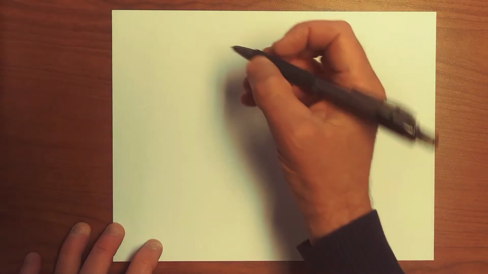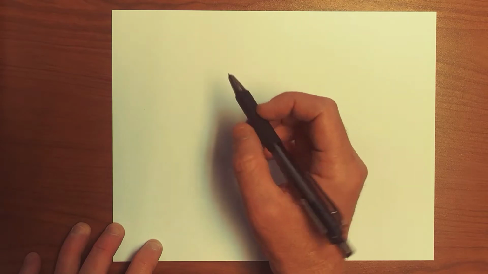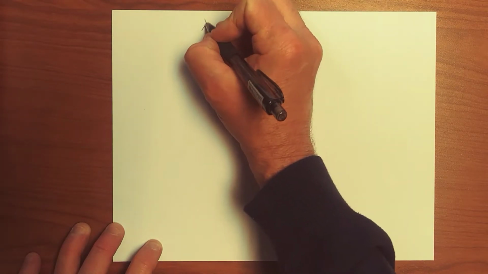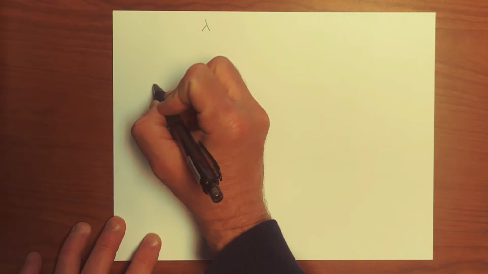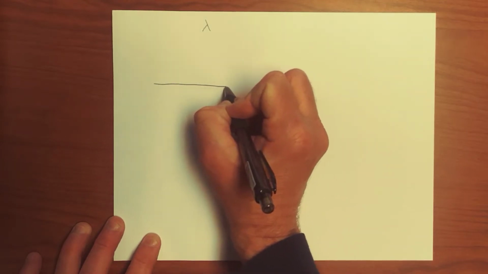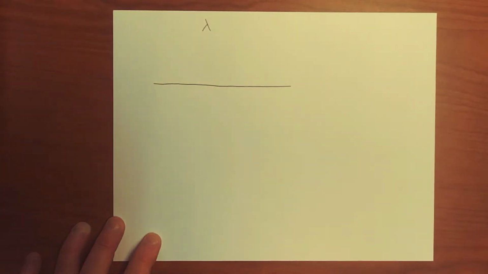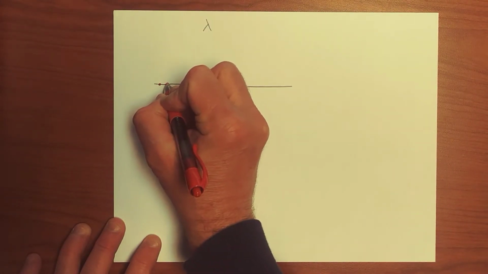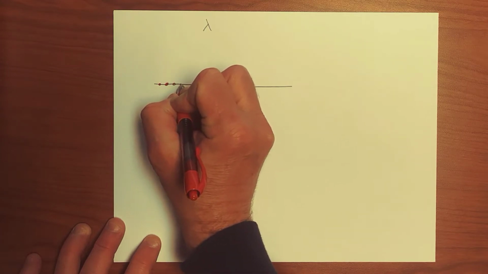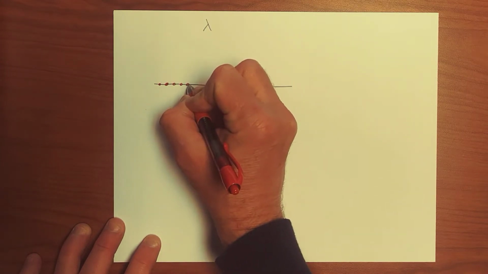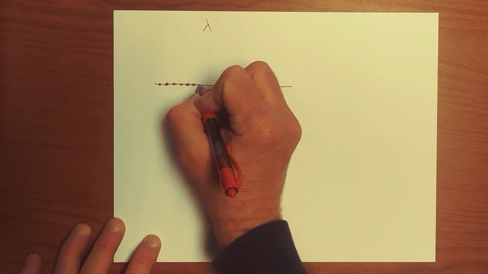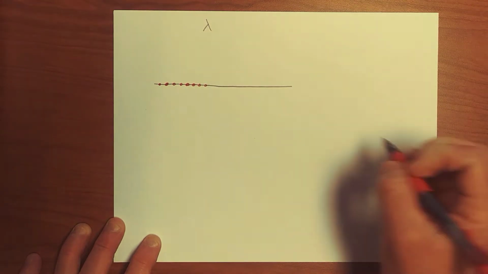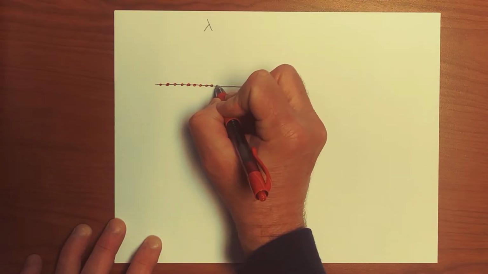Okay, so let's again consider the infinite plane with uniform surface current density lambda. Let's look at the plane edge on, so that the plane looks to us like that, and draw the current coming towards us, right? So we can think of the current as really an infinitely long collection of infinitely long current-carrying wires, all with current towards us.